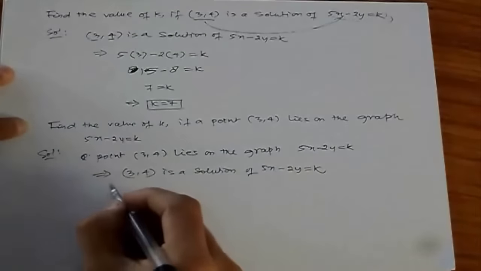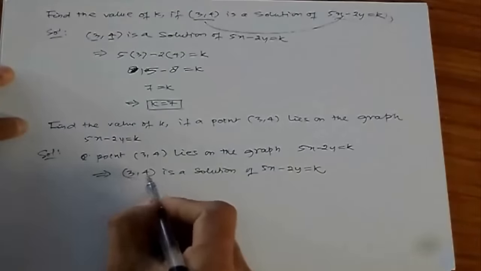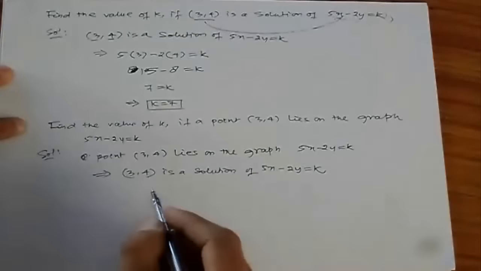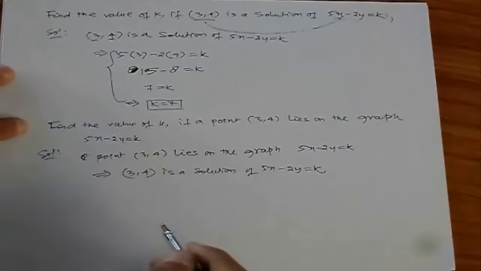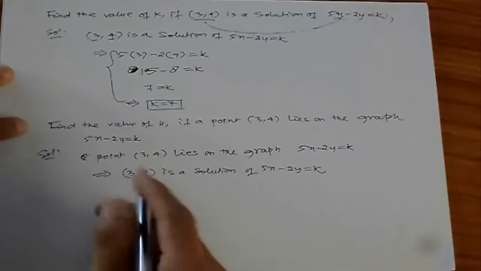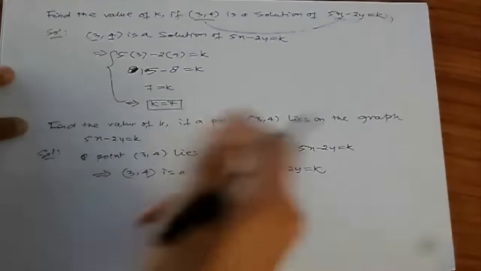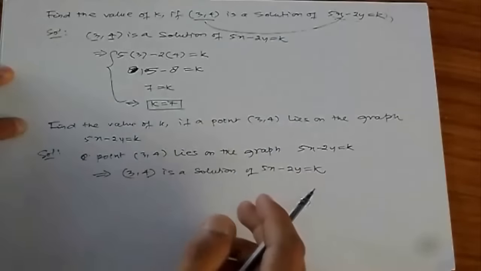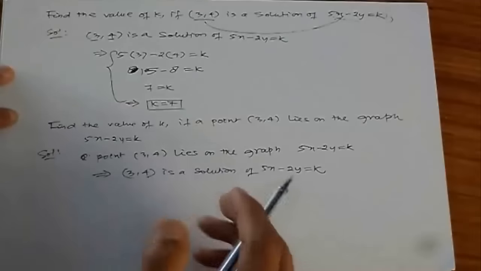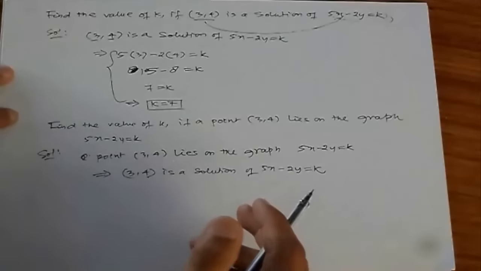So it's a solution means you're going to take x equals 3, y equals 4, and the same procedure you will follow, all the same thing. So this is another way of asking. A point lies on a graph means an ordered pair is a solution of the given linear equation in two variables. So this is how we find out the k value.